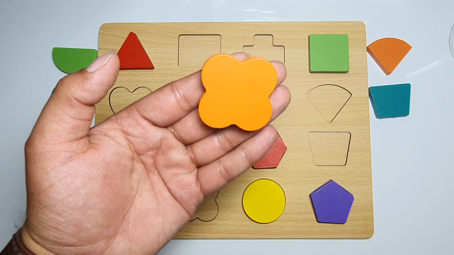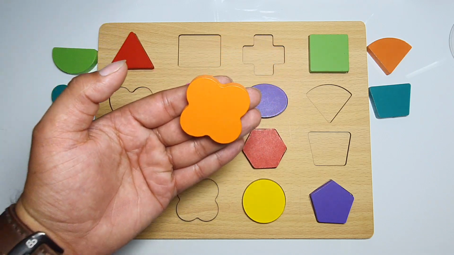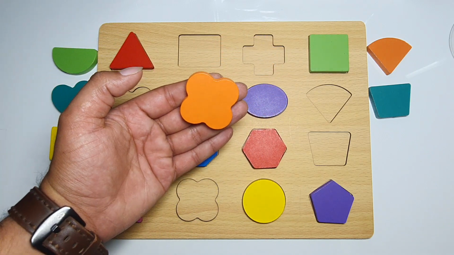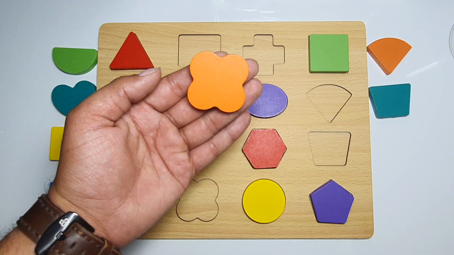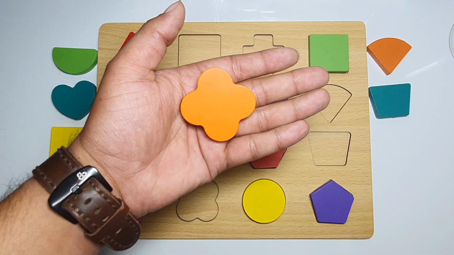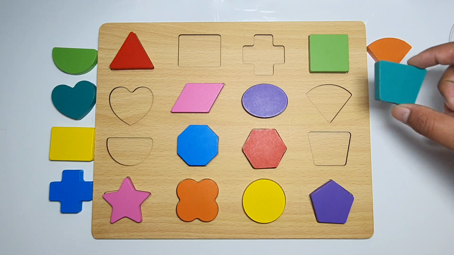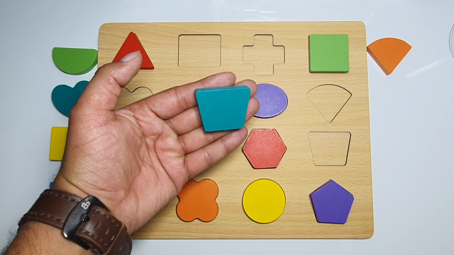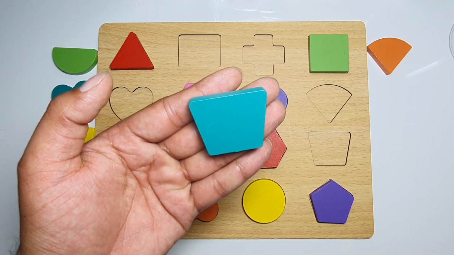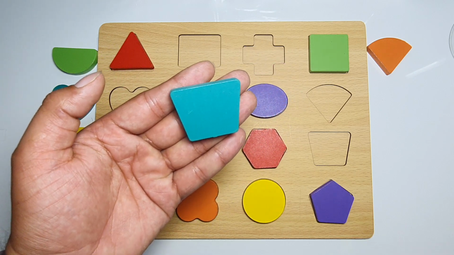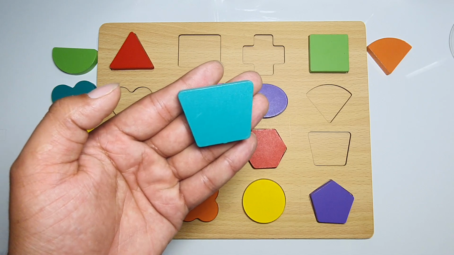Which color is this, kids? It's orange. Orange quadrifoil. It is a green trapezoid. Green trapezoid.